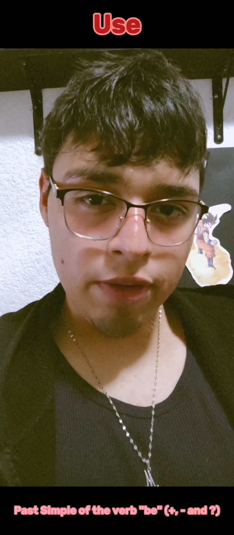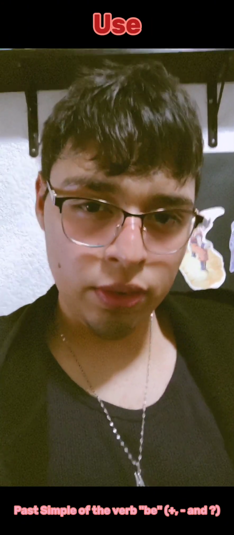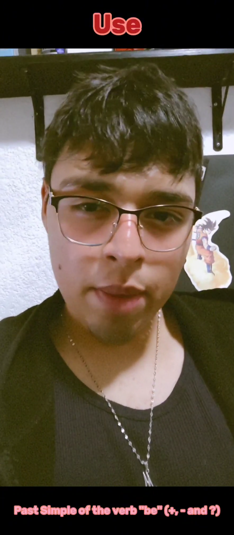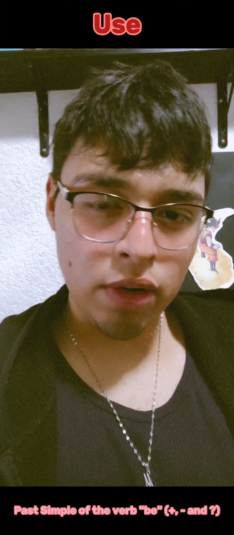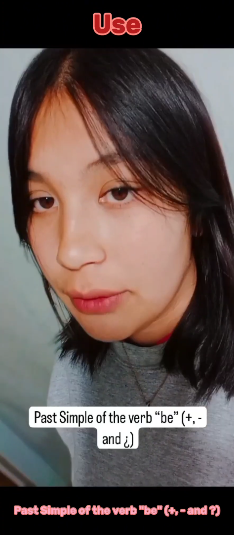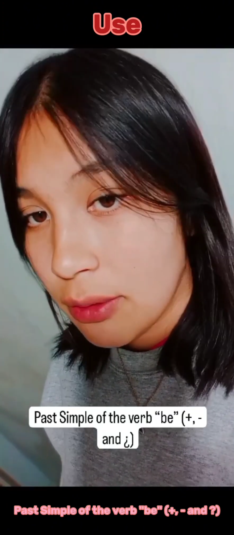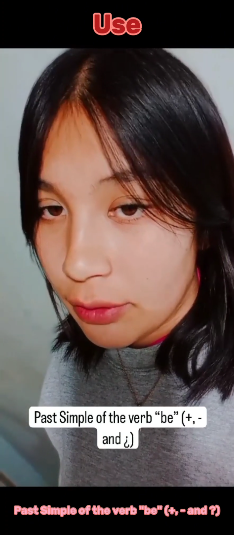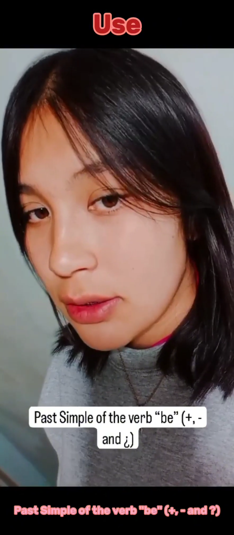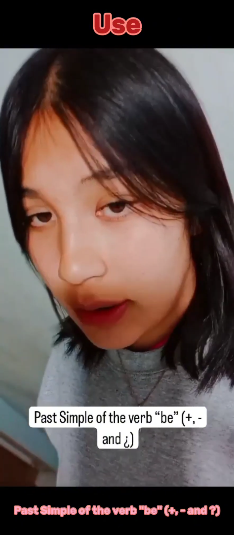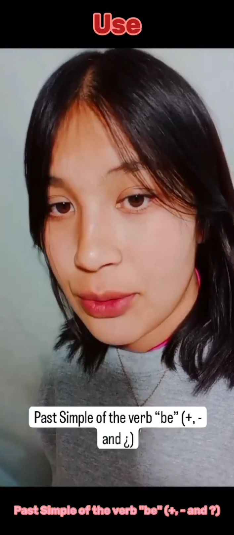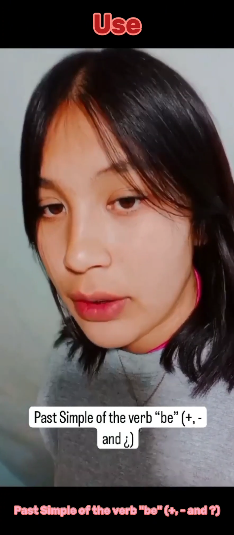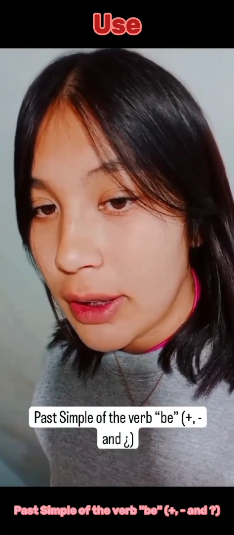The simple past of the verb be in English is used to talk about past situations or states. Here you have the affirmative, negative, and interrogative forms. Affirmative: I, he, she, it was; you, we, they were. Negative: I, he, she, it was not, which can also be contracted as wasn't. You, we, they were not, which can also be contracted as weren't.